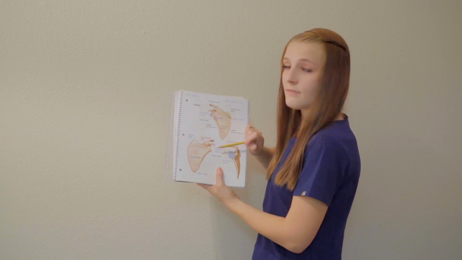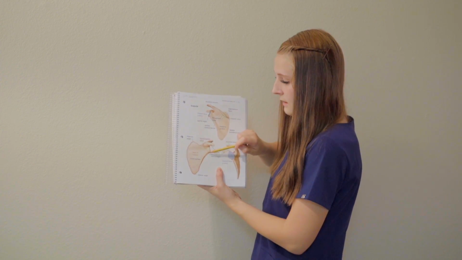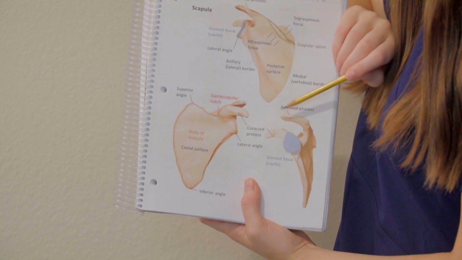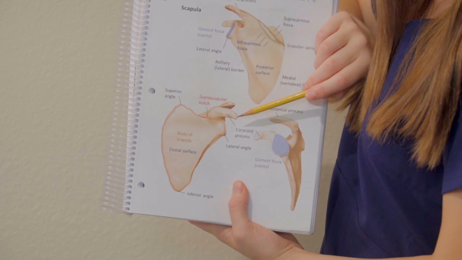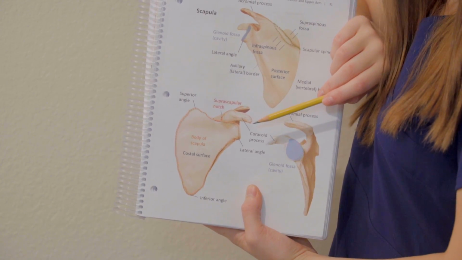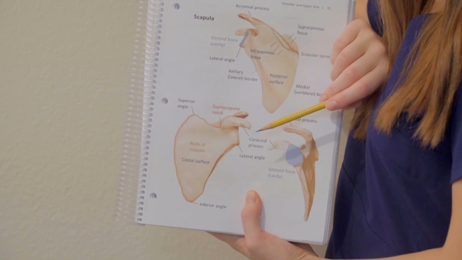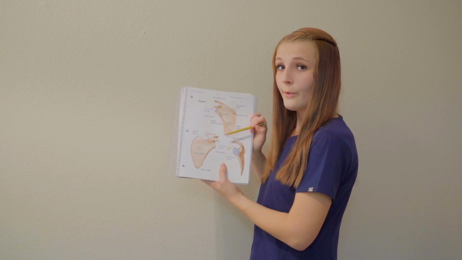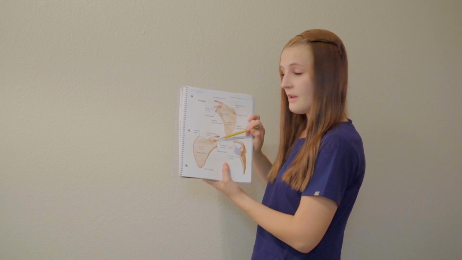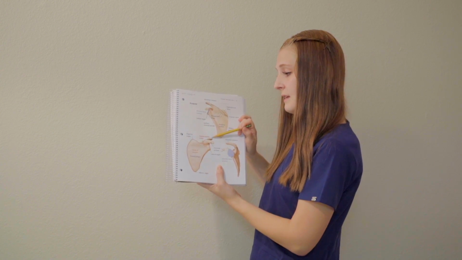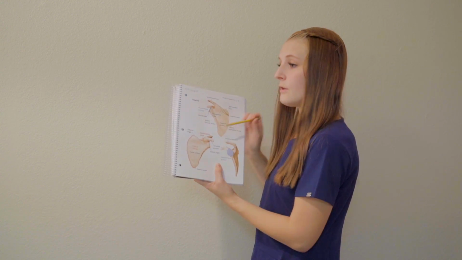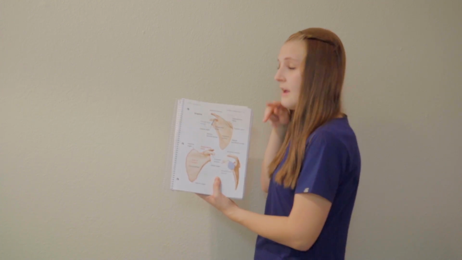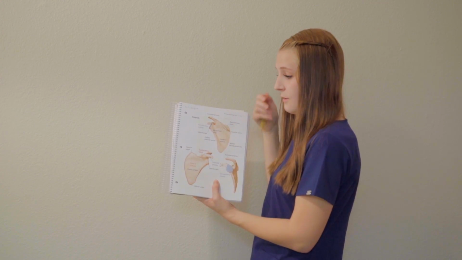Above you, again, you have the lateral angle, which looks like a little L, a 90-degree corner. And above that you have the coracoid process. Don't get this confused with your coronoid process. That will come later on a different bone. How I remember the coracoid process is it is thicker than the acromial process, which is right behind it. So there are 2 portions that stick out. The coracoid process, which is thicker, and the acromial process, which is thinner.